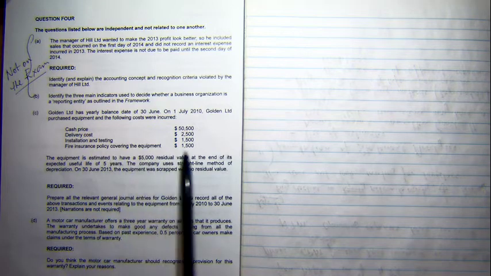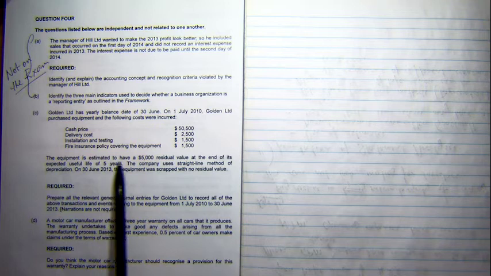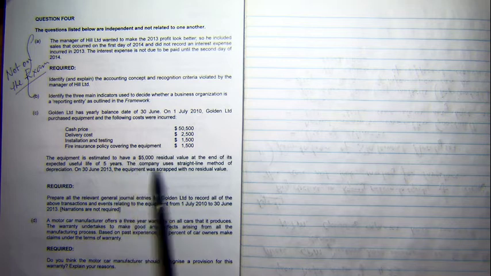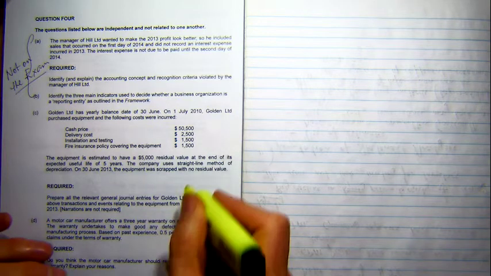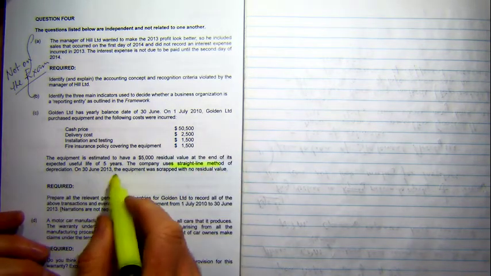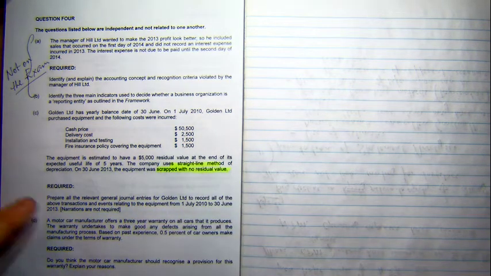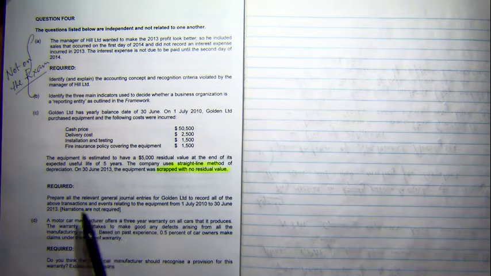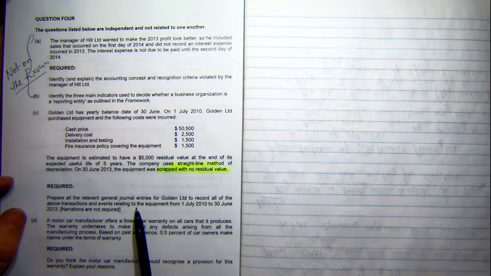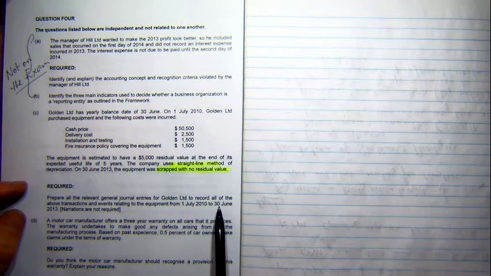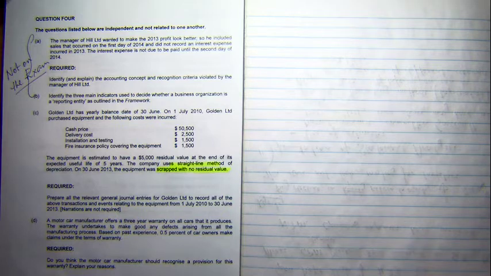It tells me there's a cash price, we've got delivery costs, installation, and fire insurance covering the equipment. The equipment is estimated to have a 5,000 residual value at the end of its expected useful life of 5 years. The company uses the straight line depreciation method. On the 30th of June 2013, the equipment was scrapped with no residual value. Prepare all the relevant journal entries to record all the above transactions and events relating to the equipment from the 1st of July 2010 to the 30th of June 2013.